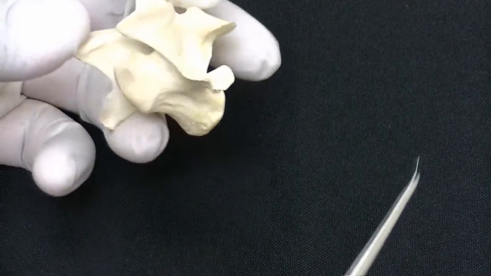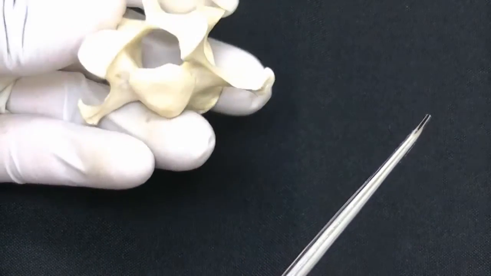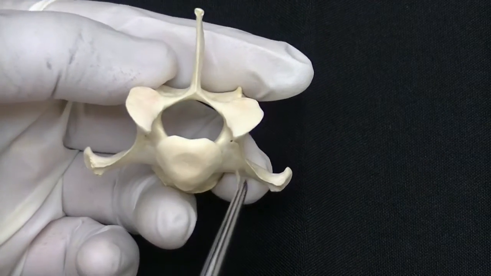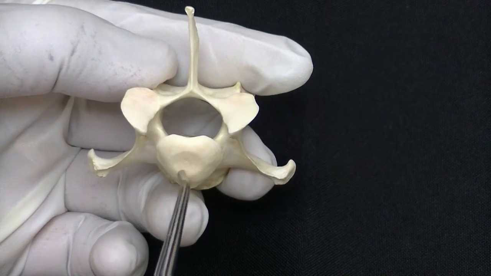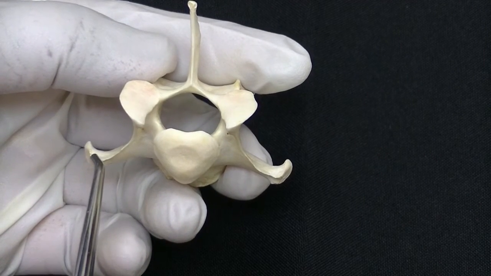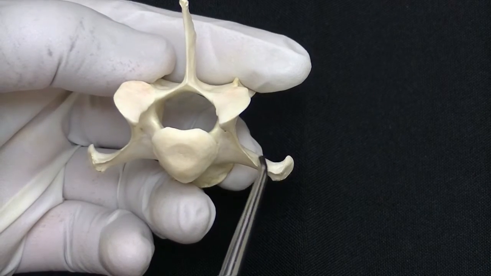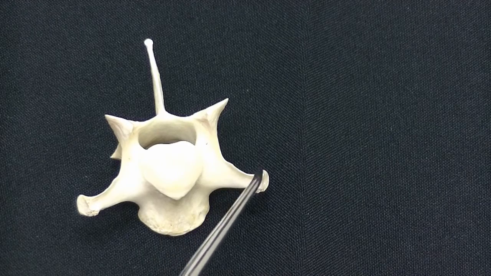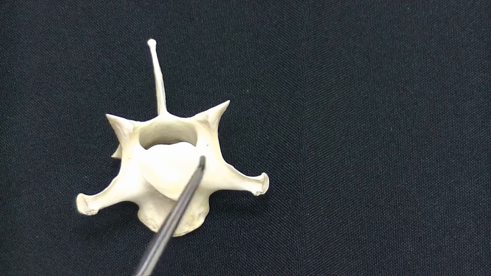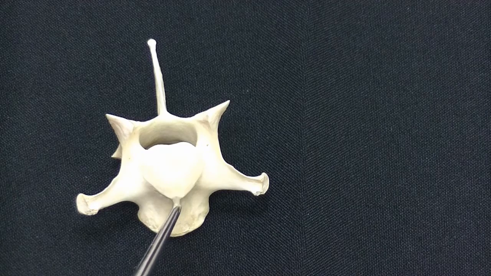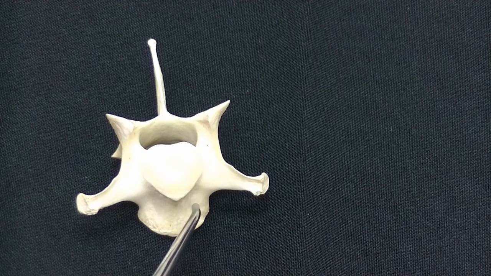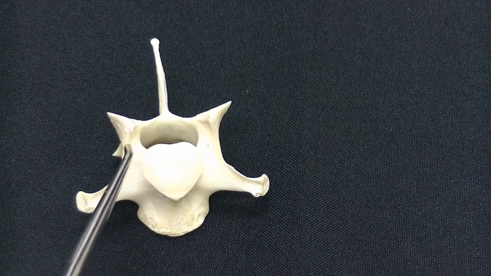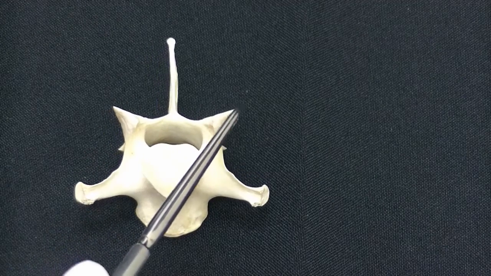Okay, now let's look at the different processes of the vertebra which are usually present. We are now looking at the cranial view of the same vertebra again. Here we see the vertebral body. The processes going away from the vertebra, one on each side, are the transverse processes. Here is the cranial articular surface of the body. The rest of the body is located down here. The cranial articular process is on the other side.